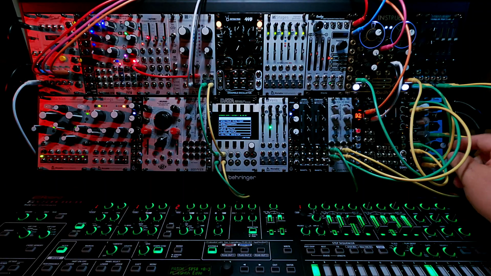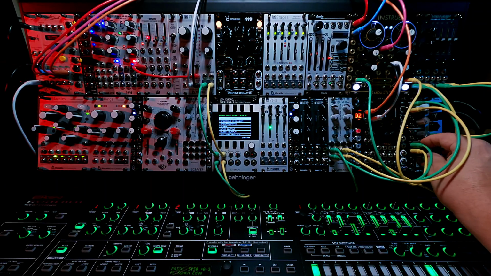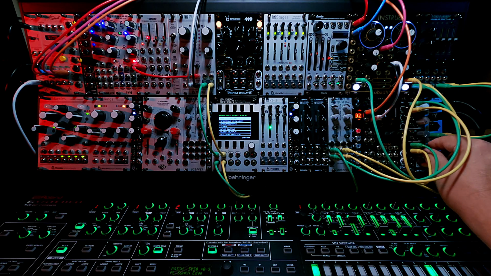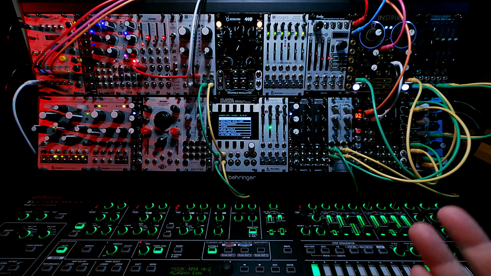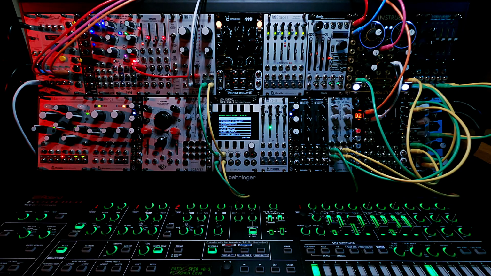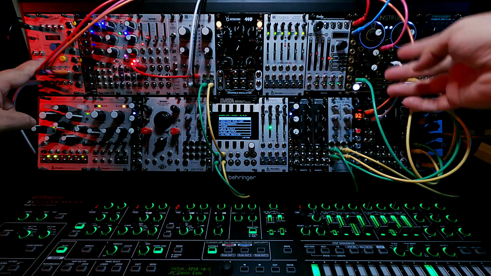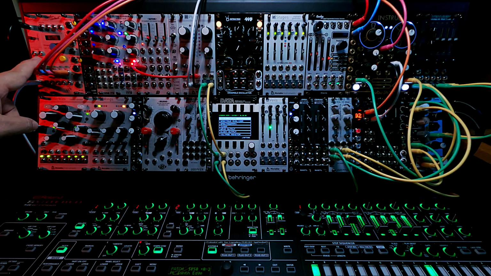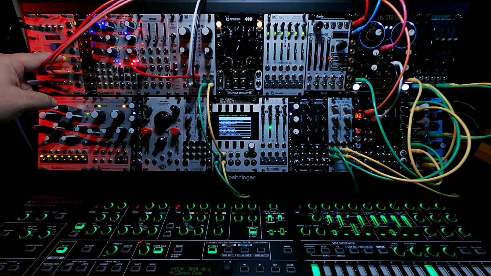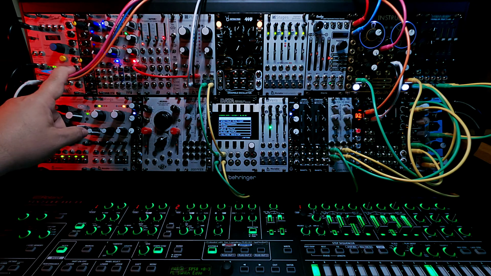Now I want to start the playback. So now you hear it's just playing, crickets chirping, everyone's happy. But now I'm going to kick in this clock here, and it's going to send voltages to all of these settings here, and then it'll start behaving differently. Let's see what that does.